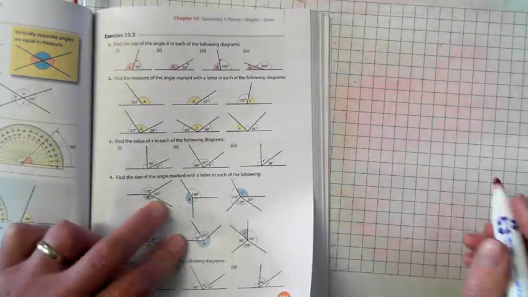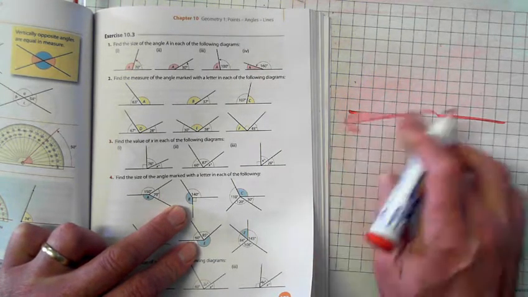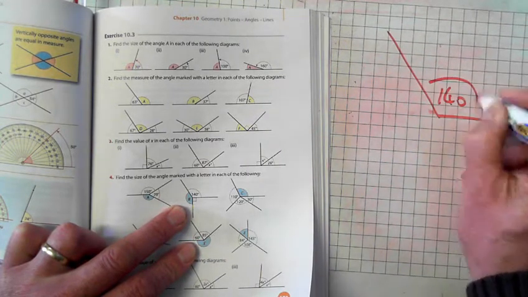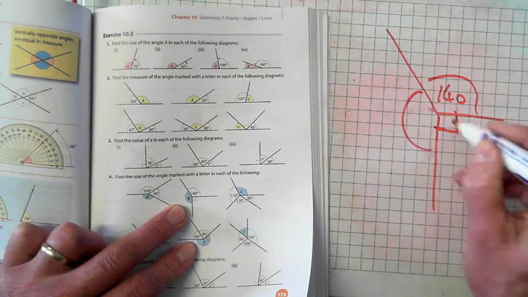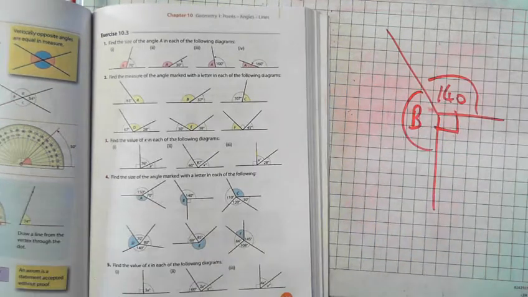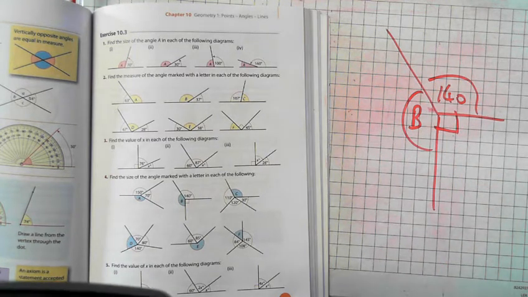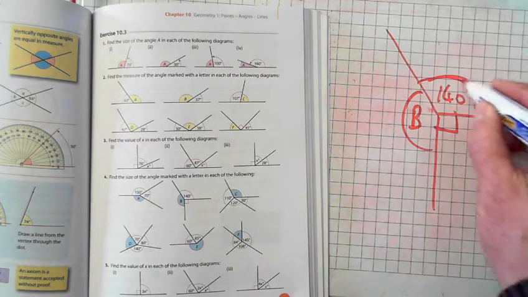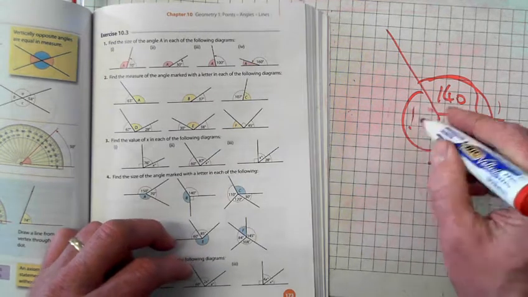All right. As another type of question, so if we have, keep looking up, 140 and 90, you have to find out what B is. The whole thing is 360. So 140 plus 90 is 230. All of that is 230. Take that away from 360, 130. So B is 130.